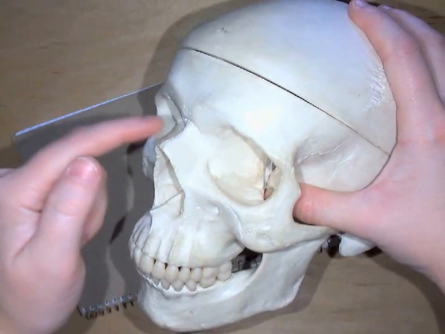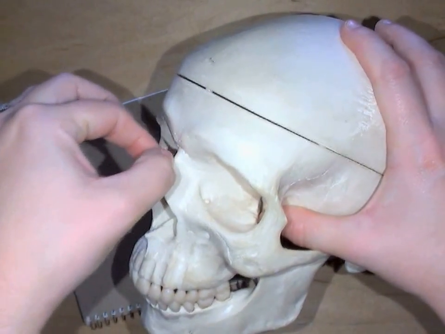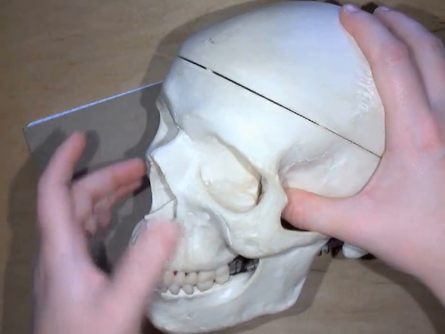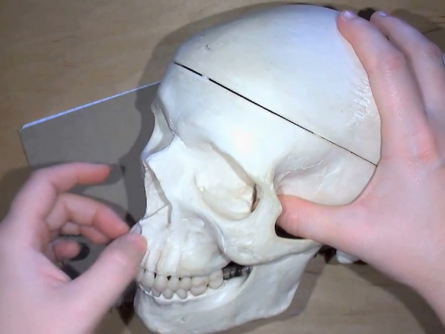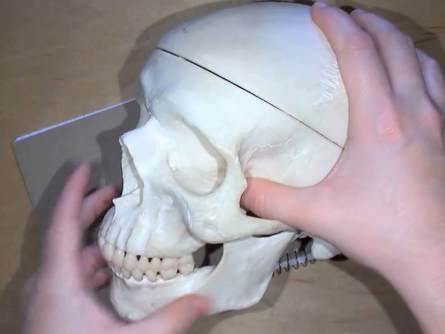Now, over here, you have the nasal bone, which forms the bridge of the nose. You have the maxilla, which is the upper jawbone. And then you have the mandible, which is the lower jawbone, this one right here.